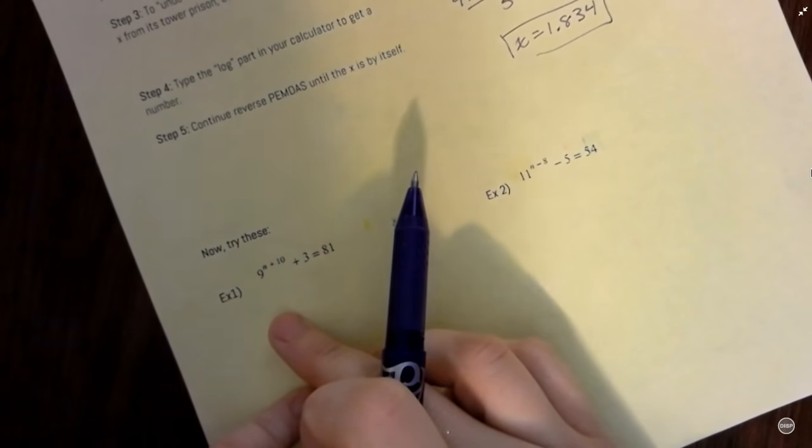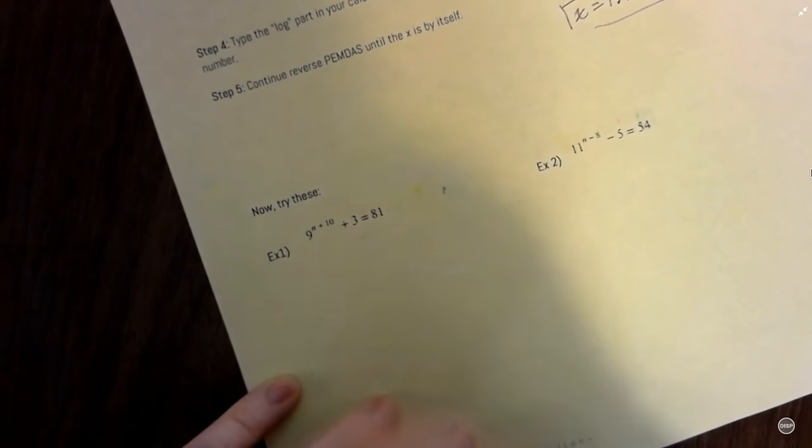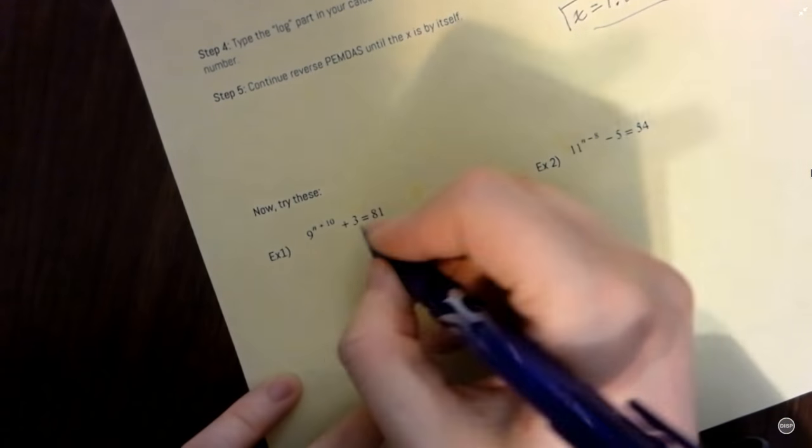Okay, so let's try example 1, which is really example 2, I guess. All right, so first, if there's any like terms or anything to combine, I'm going to take care of that. But there's not. So the next thing I want to do is cancel addition and subtraction.